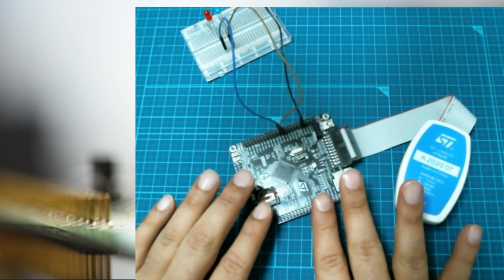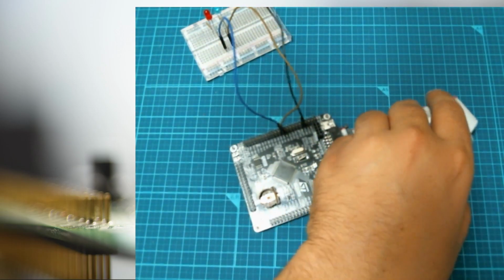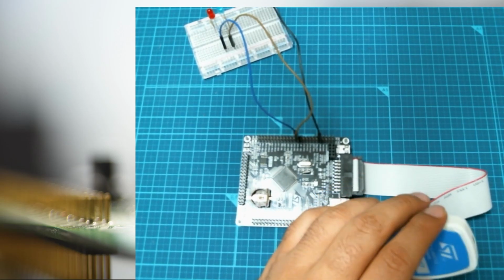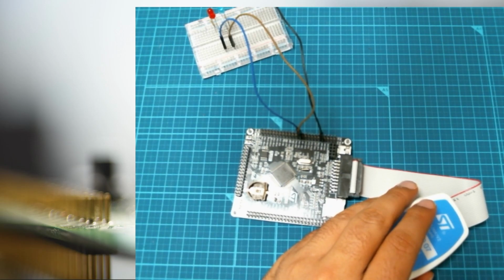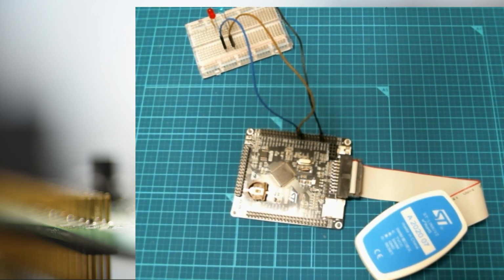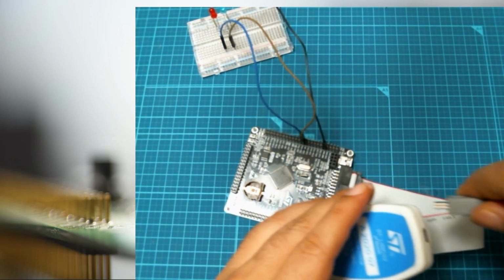Okay, so now normally when I connect this one, it will work directly because we already loaded the code within this board. So let me check where is the connector for this board. Yeah, I found it. Here it is, coming.